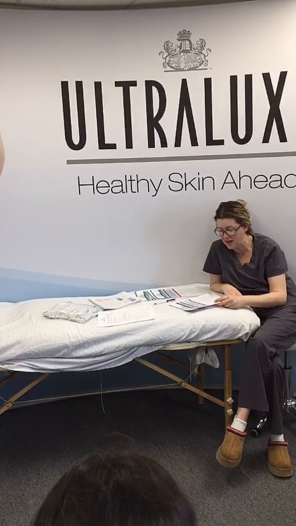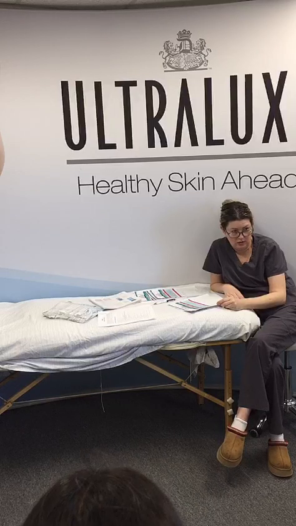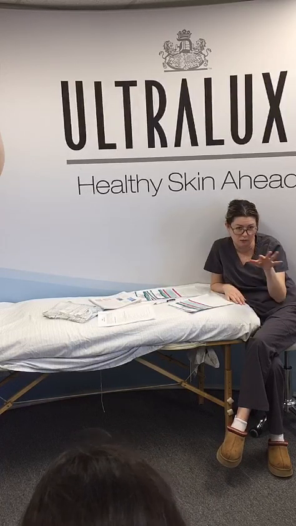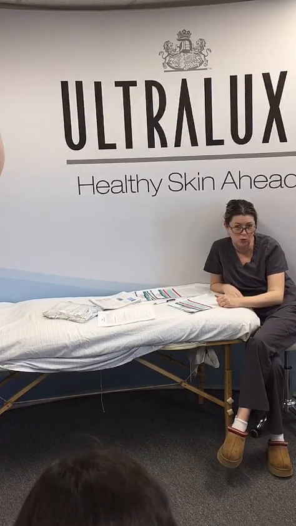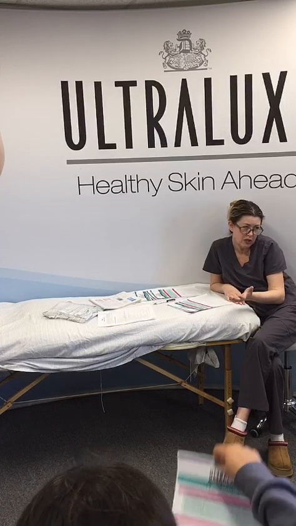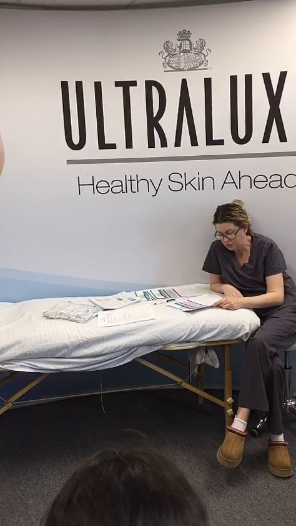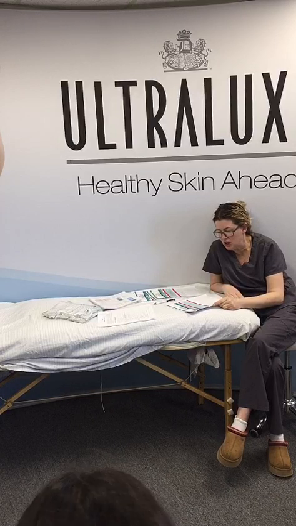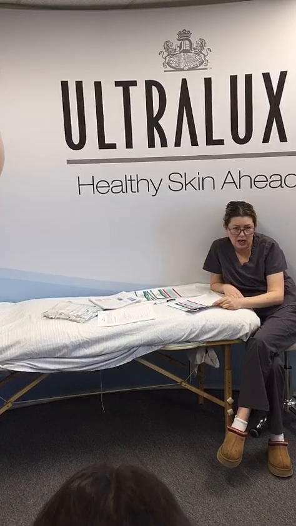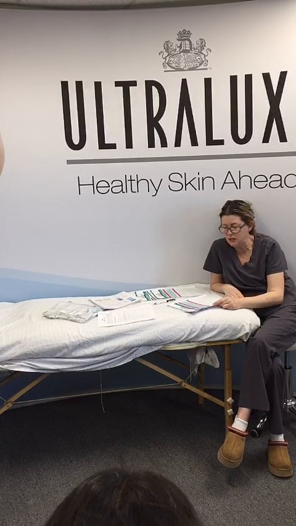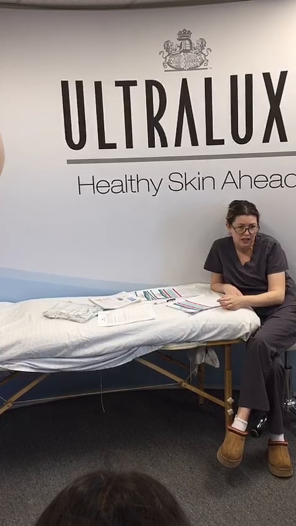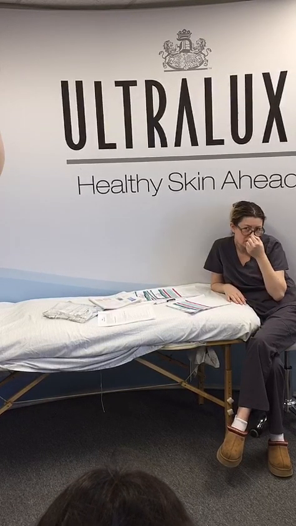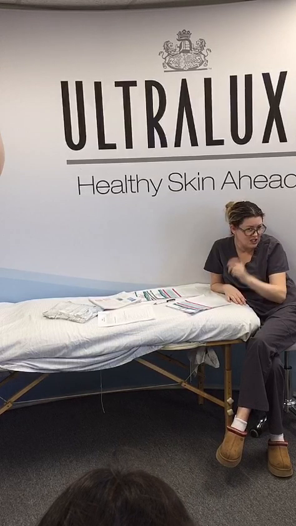Who thinks they're combination, who thinks they're dry, who thinks they're oily? I'm getting kind of a poll, because I want to see who was right and who was wrong about what they thought their skin was. You can also have different parts of your face. Some dry, some oily. Combination skin is a little bit dry, a little bit oily. It doesn't mean that the dry has to be severely flaking, it can just be slightly dry on the cheeks and a little bit more oily in the T-zone.